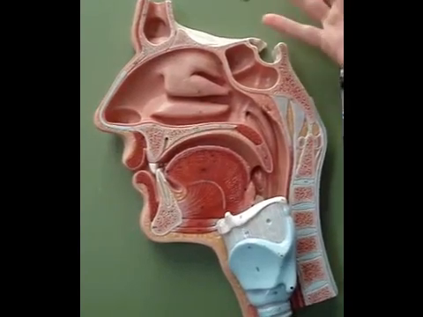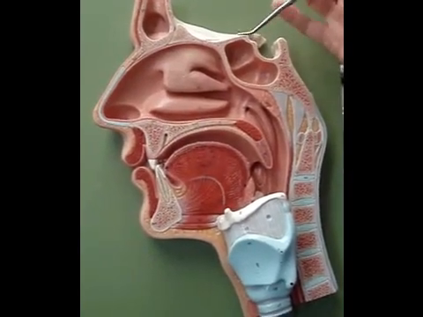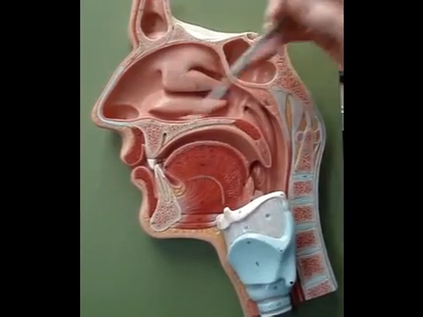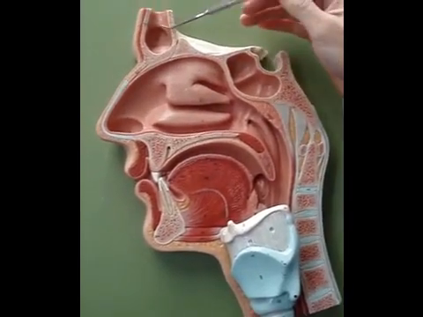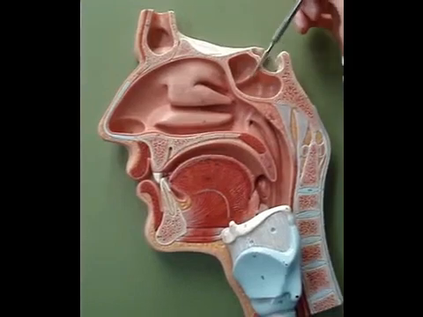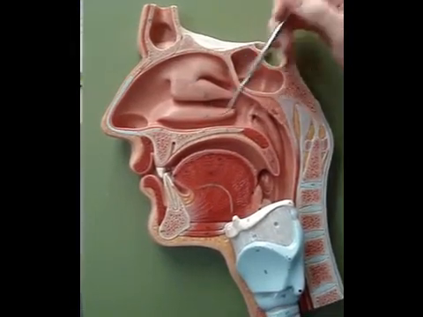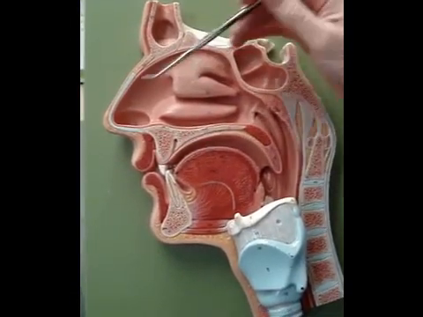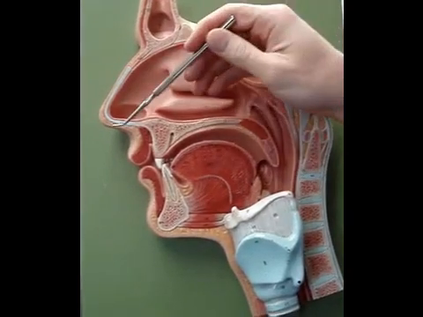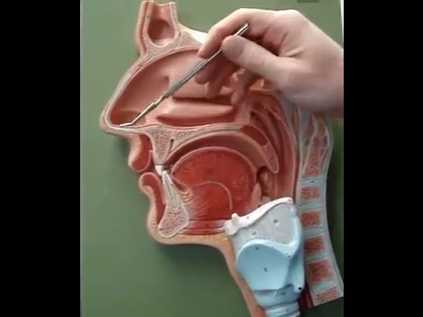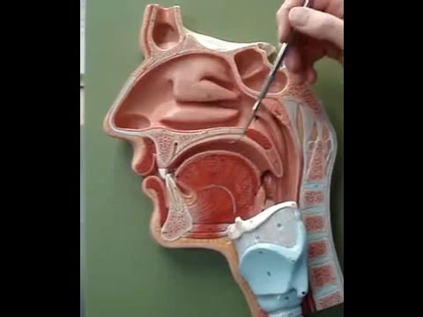Okay, so this is a mid-sagittal view of the upper respiratory system. Before we get to the actual respiratory system itself, we have a couple structures up here. Frontal sinus and sphenoidal sinus. These both drain into the nasal cavity. Okay, but when we take air in, we can come in a couple paths. We can come in an upper route, or we can come in a more inferior route.